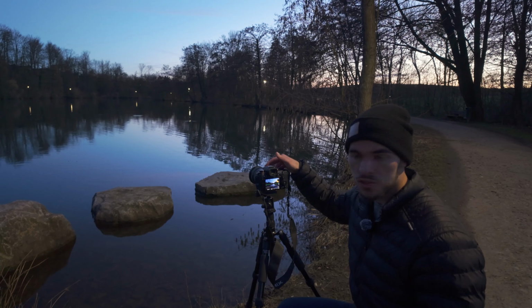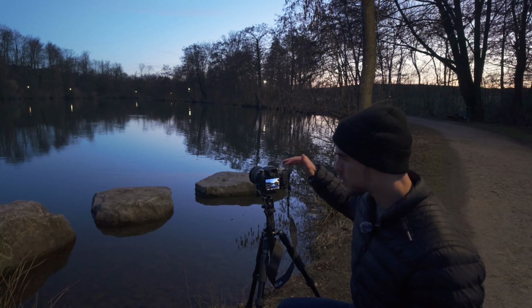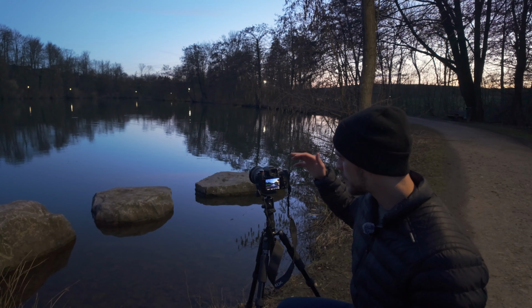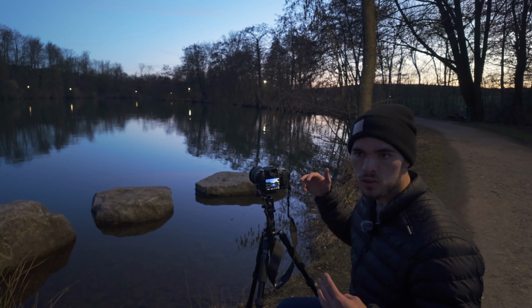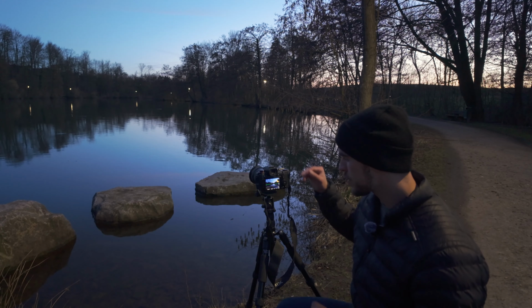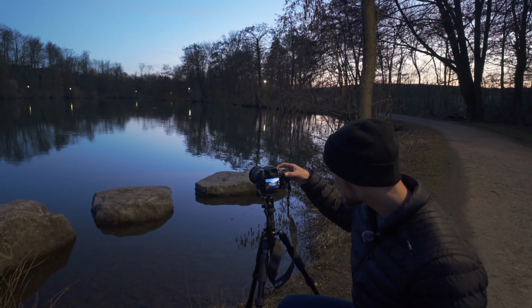Again, I do have the polarizer on just to help amplify the blue color a little bit, but at the same time, because the polarizer darkens the image a little bit, it's going to give me a longer exposure time. As I've mentioned, we are at 6 seconds. I mean, I can probably up it already, so we're going to be at 8.